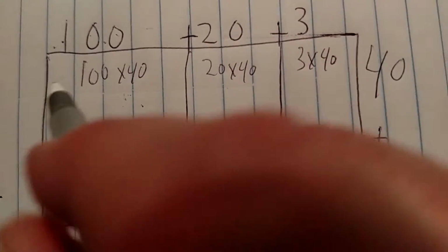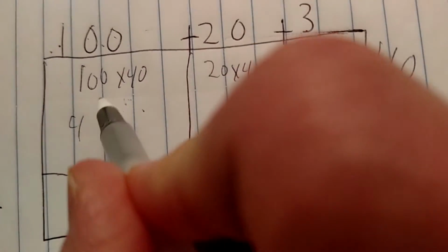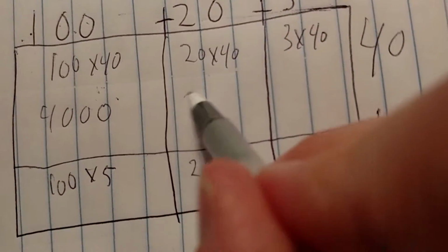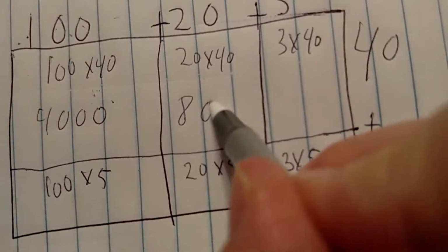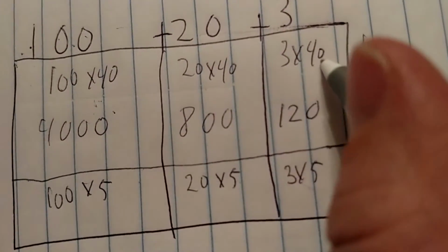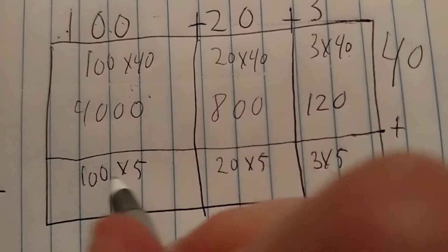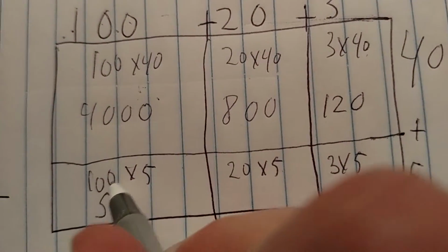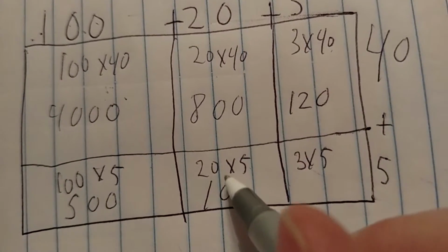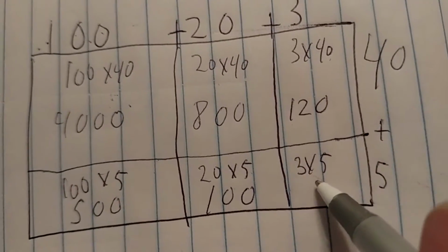I have 1 times 4, which gives us 4. Then I have 3 zeros. 1, 2, 3. 2 times 4 gives us 8. Then I have 2 zeros. 1, 2. 3 times 4 is 12 with 1 zero. There's my 0. 1 times 5 is 5. And I got 2 zeros. 1, 2. 2 times 5 is 10. And there's 1 zero. 3 times 5 is 15.